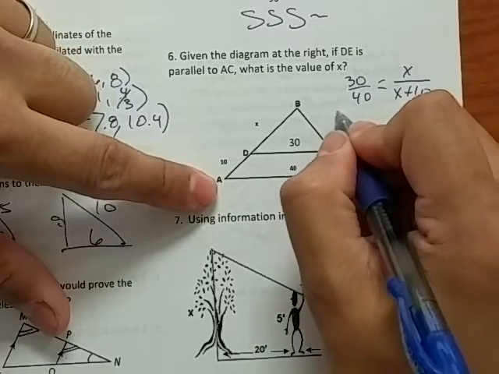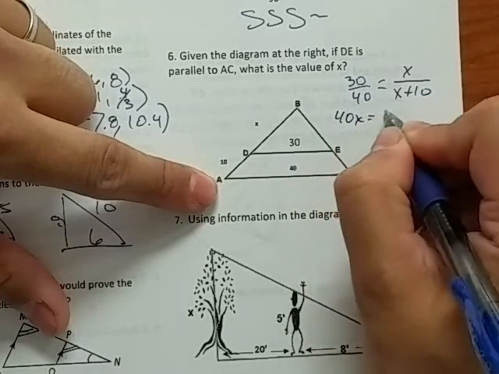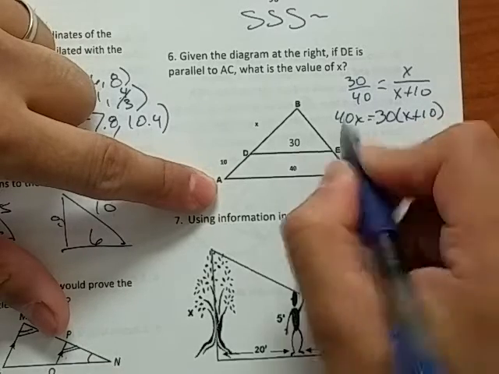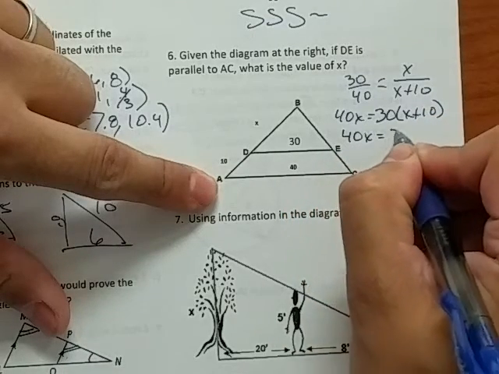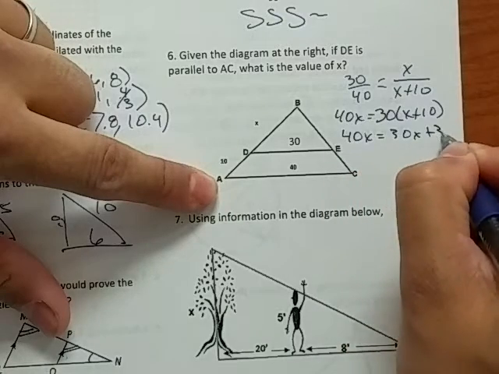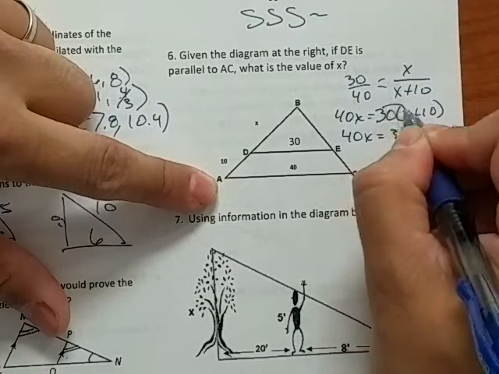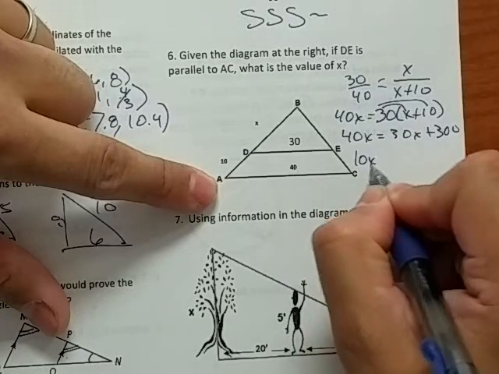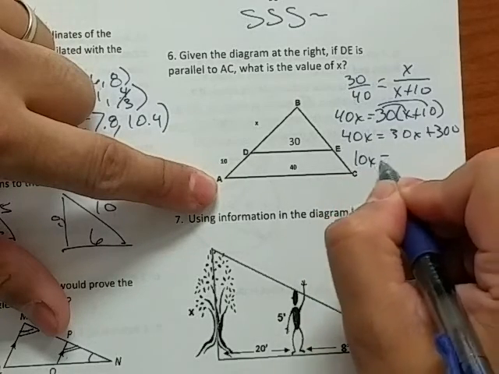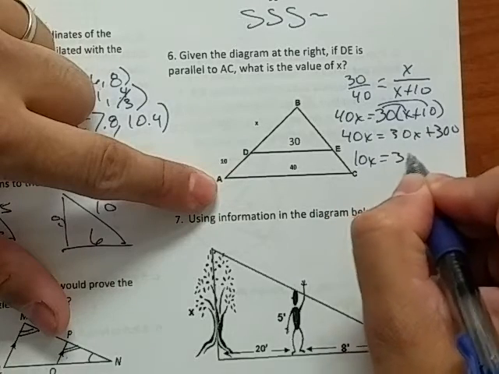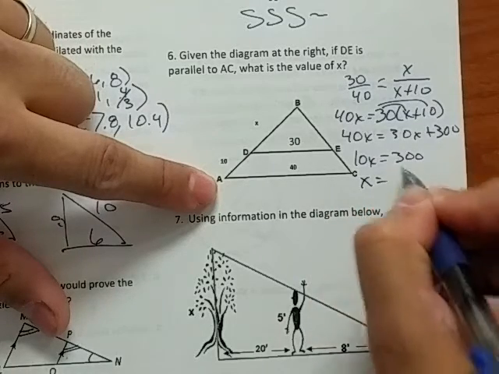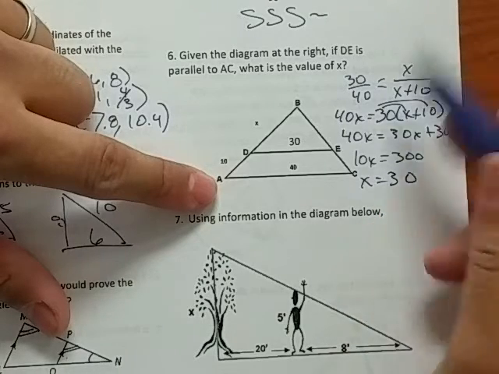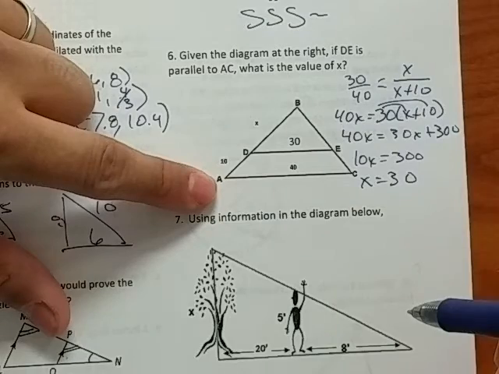Now, cross products: 40x equals 30 times x plus 10. 40x equals 30x plus 300, because I'm distributing here. So move this over here, so I get 10x, by subtracting 30x, is equal to 300. So x is, divide by 10, 30. So this one's going to be 30 also.